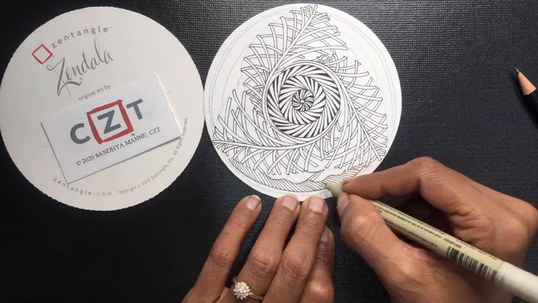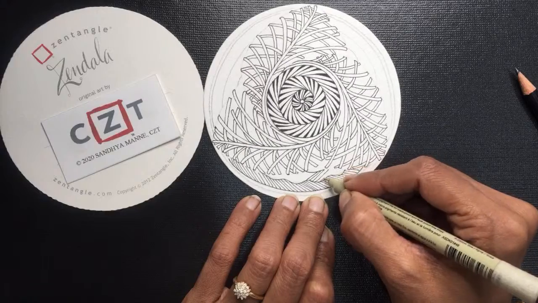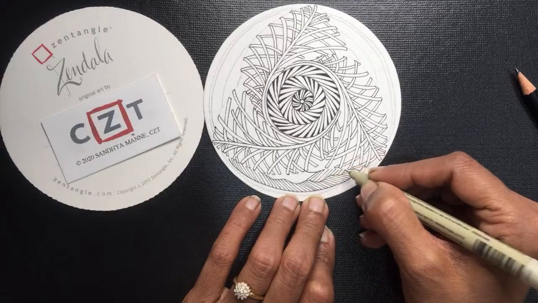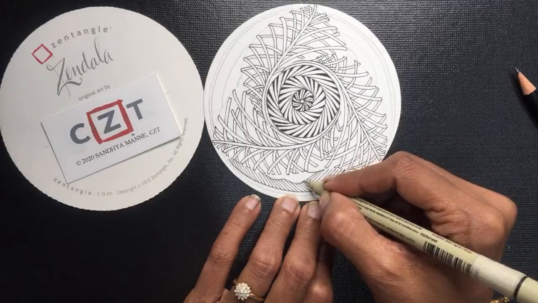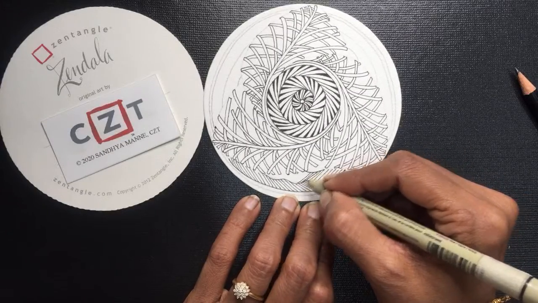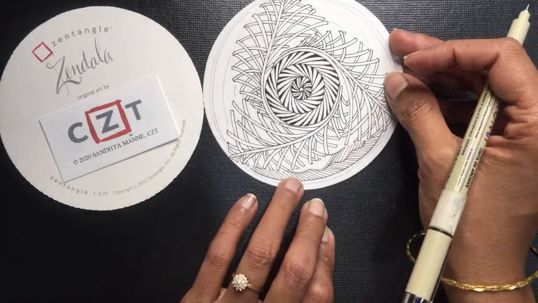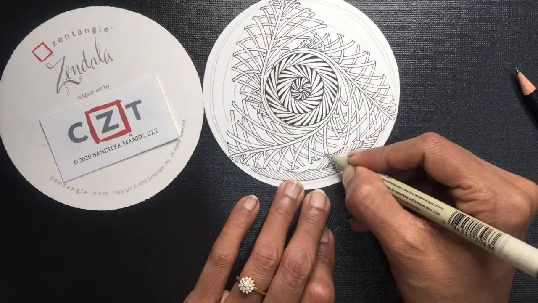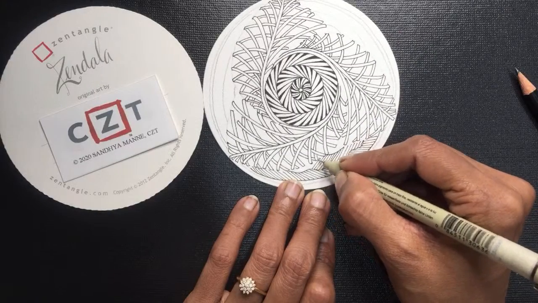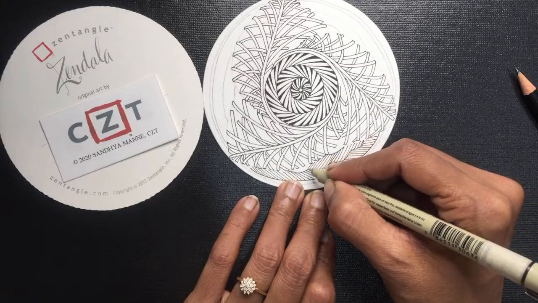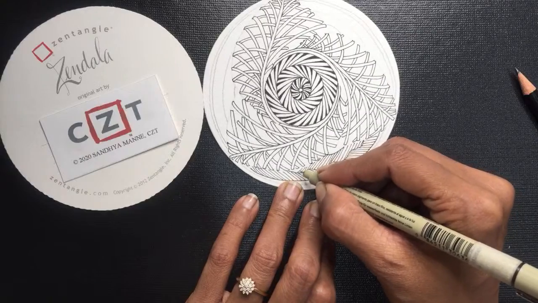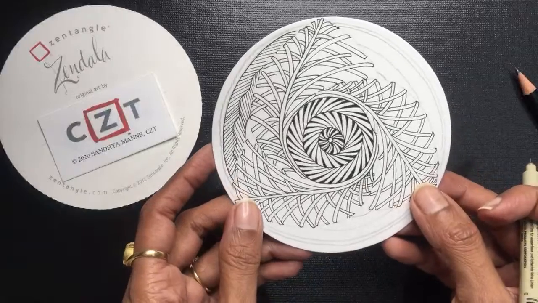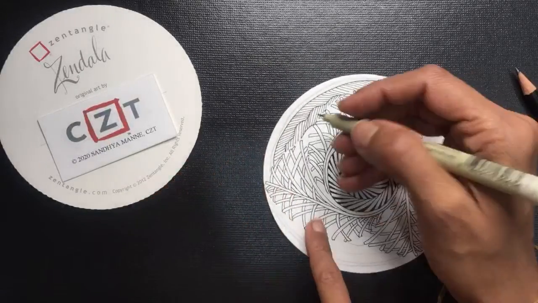So, I'm being very mindful of my pencil string. So I don't want to get into that space of Verdigogh because I plan to do something more to enhance that. Okay, so this kind of ends here like this. So this is how this would look.